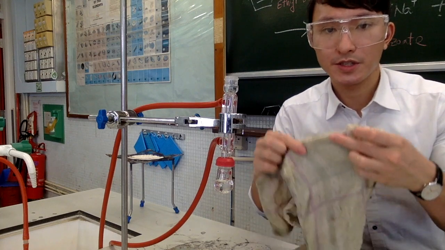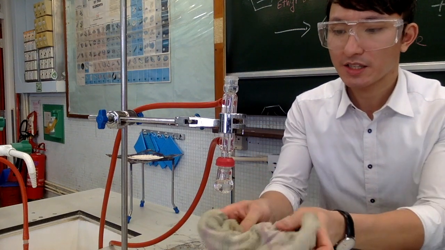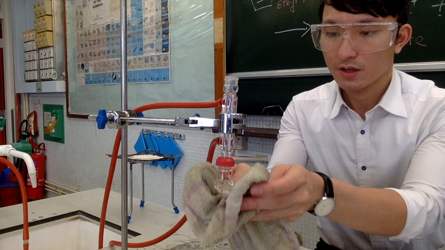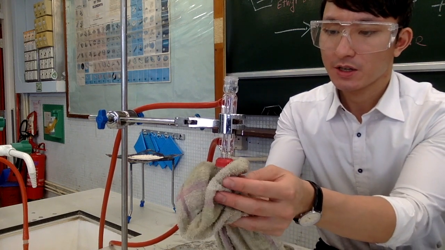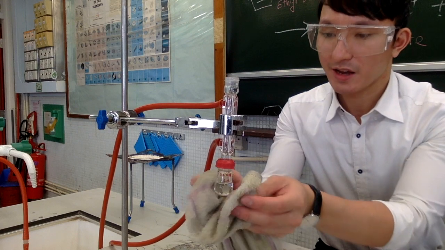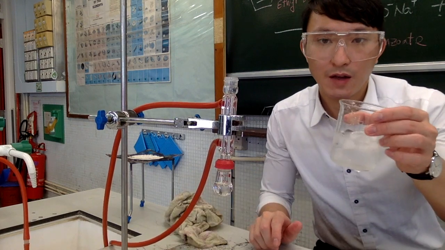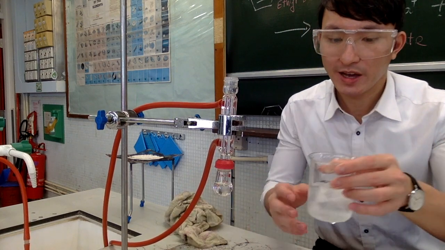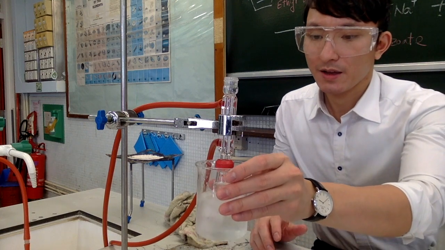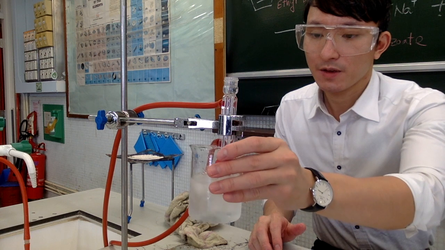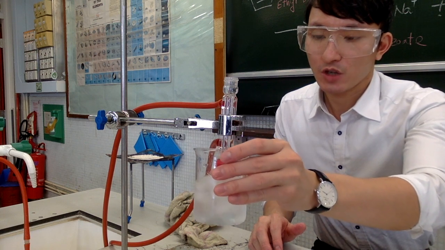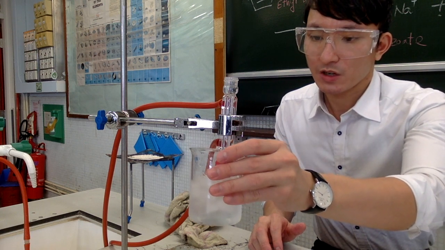You can consider using a wet towel to gently touch the surface of the round bottom flask to speed up the cooling. You can also use an ice water bath to speed up the cooling, simply by immersing the flask in the ice water bath. Then the mixture will be cooled down within a short period of time.